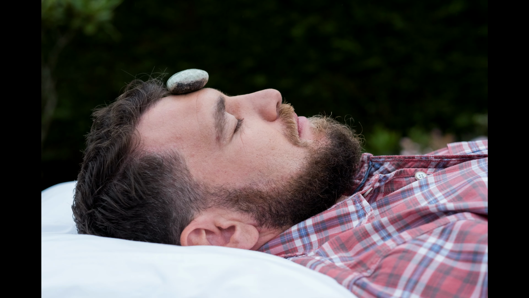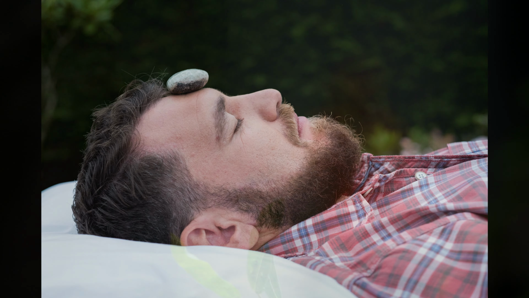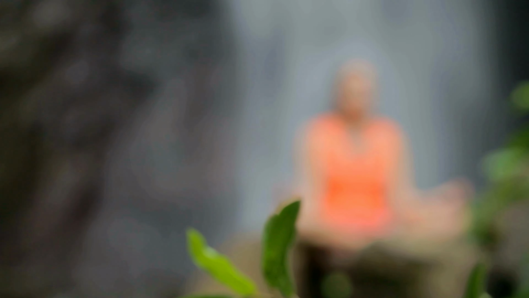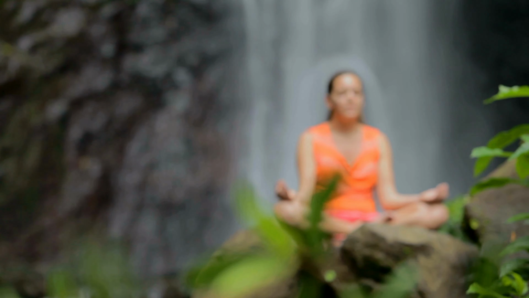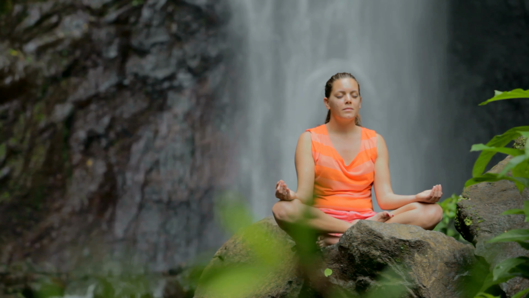Step 2. Relax your body. The second step to astral projection is to relax your physical body. Lie down or sit in a comfortable position and focus on your breath. Take slow, deep breaths to calm your mind and body. You can also use progressive muscle relaxation or other relaxation techniques.